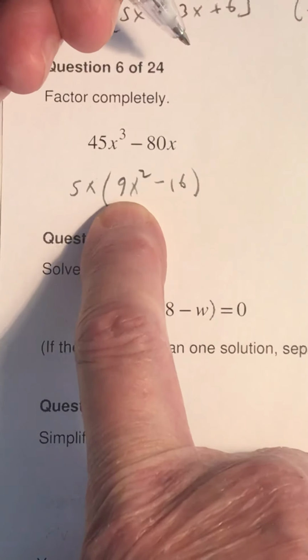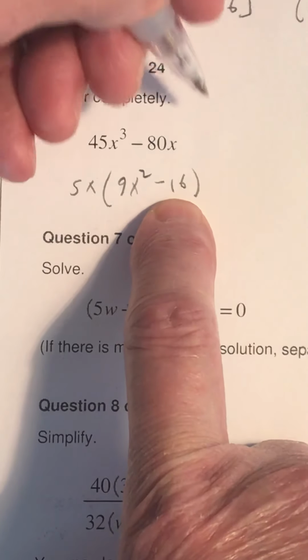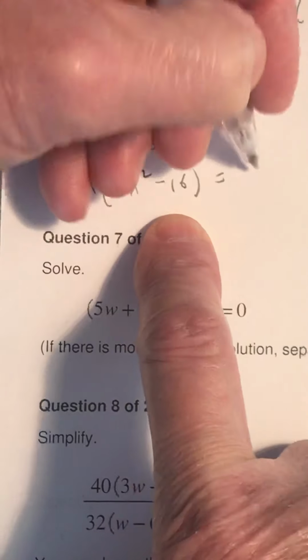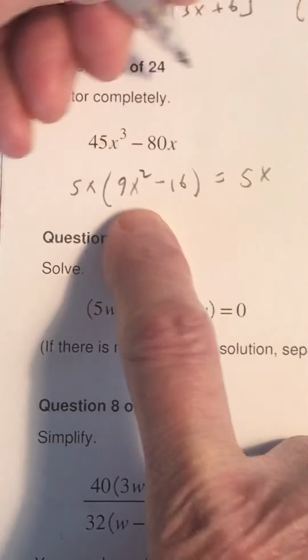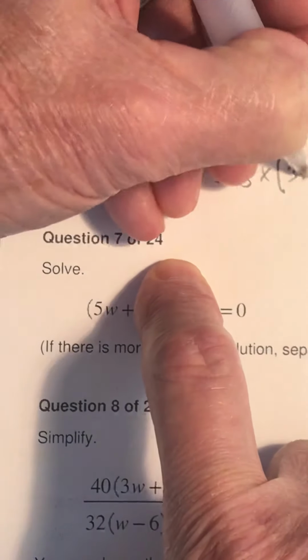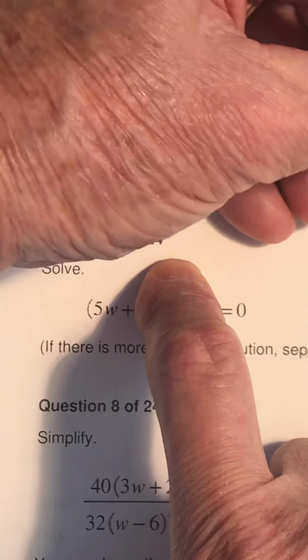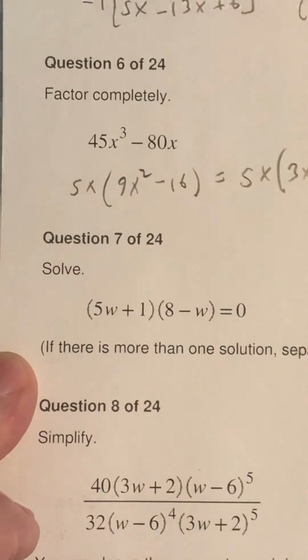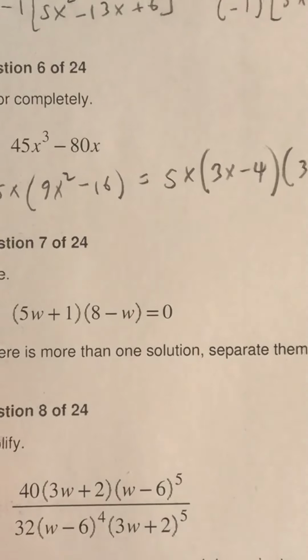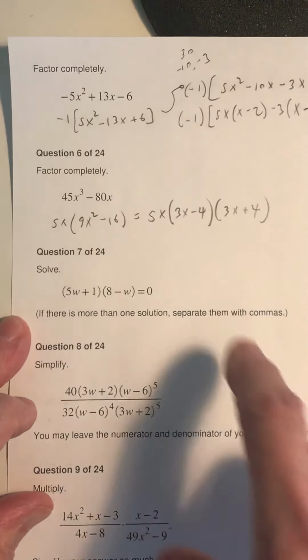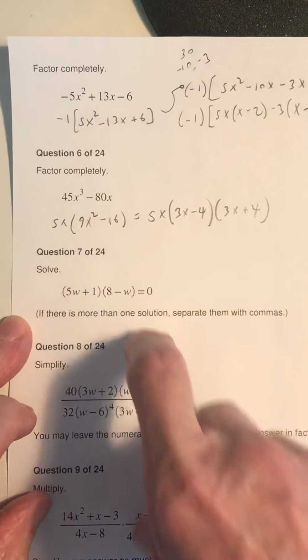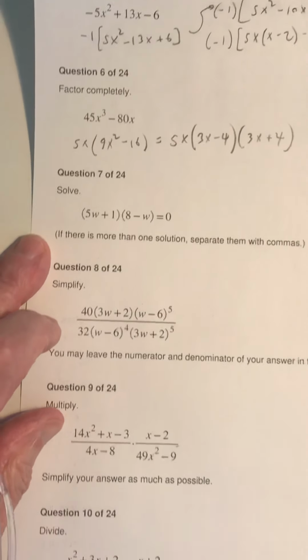And this is the square of 3x minus the square of 4. So this goes quickly. It's difference of squares pattern. 3x minus 4, 3x plus 4. Okay, or put that the plus and make that the minus, doesn't make any difference.